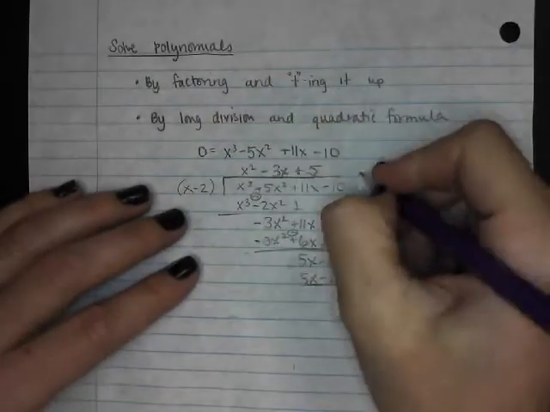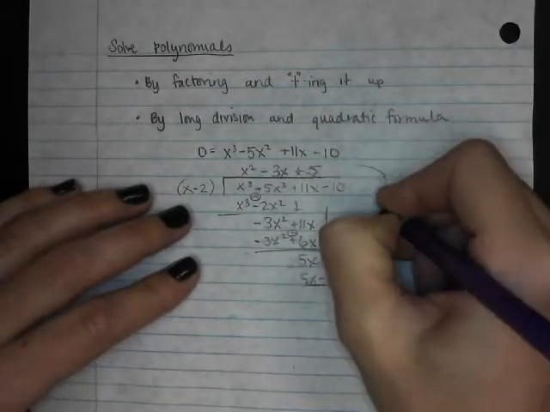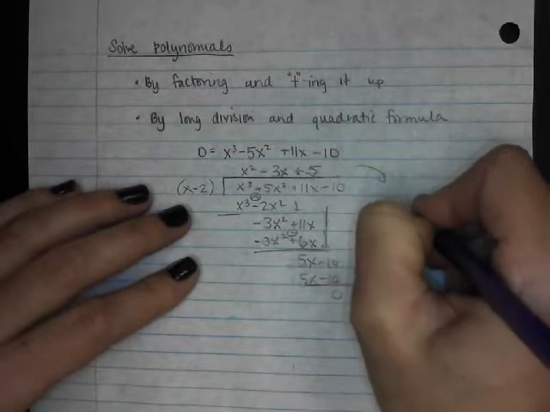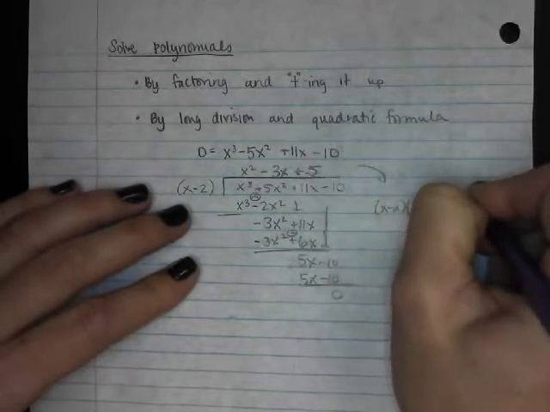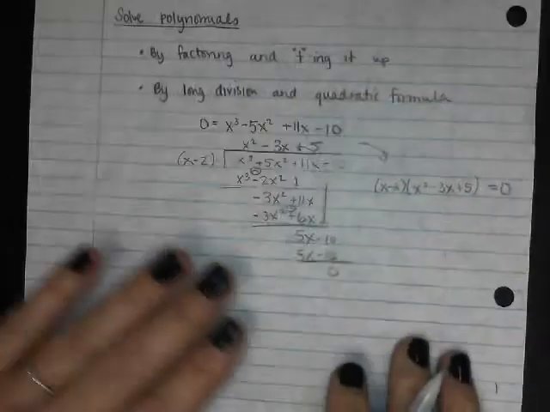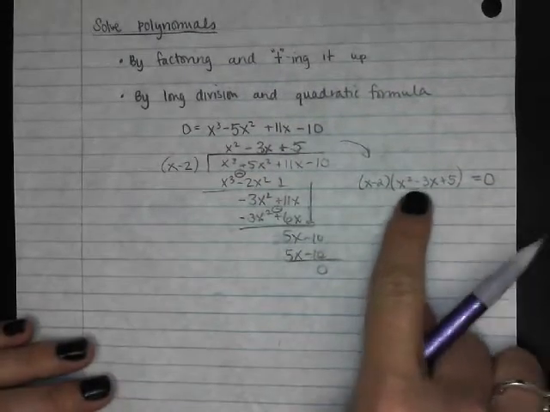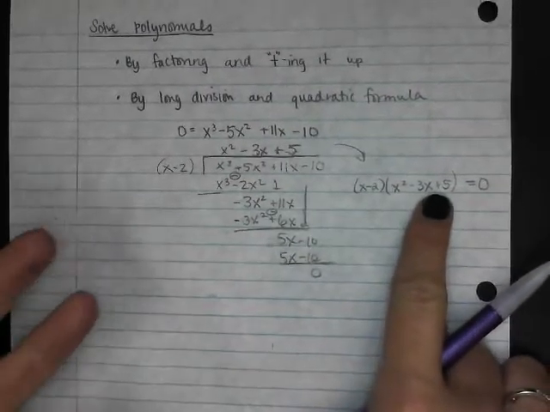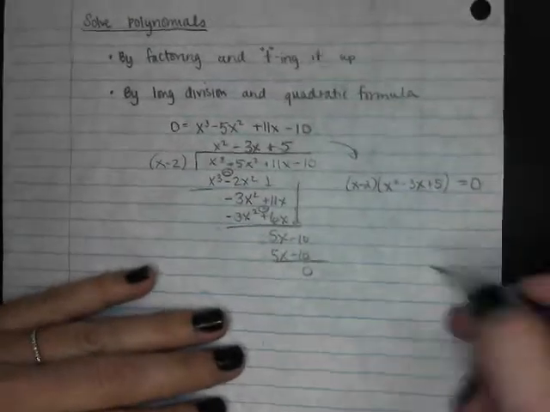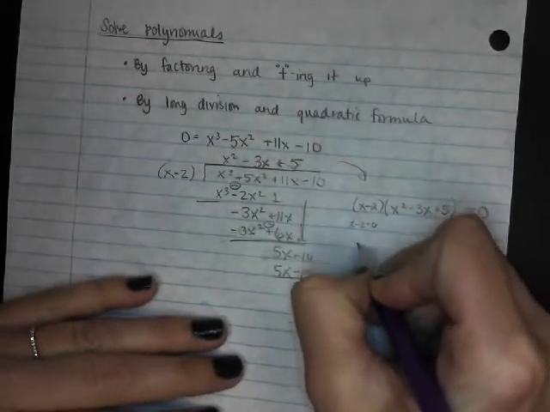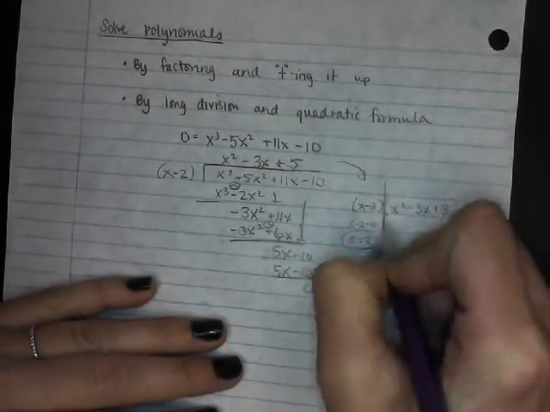Okay. So now I have factored this into this, but remember we're solving, so this all equals 0. So now we would tee it up. We may try to factor that further, but it's not going to be factorable. Doesn't mean it's not solvable. Still tee it up. So this will give you x equals 2.